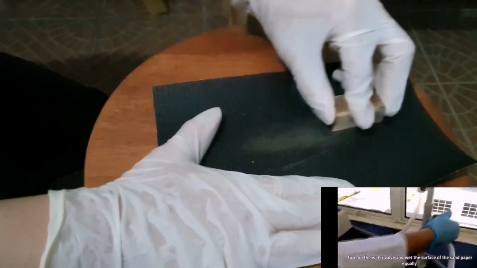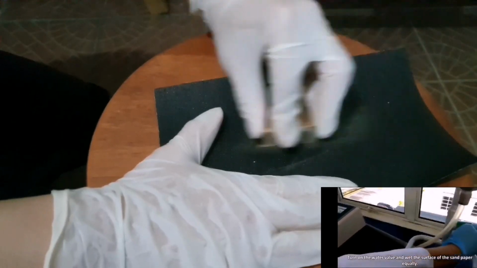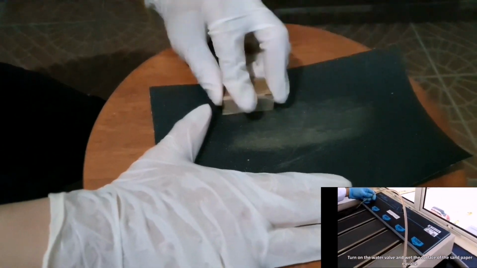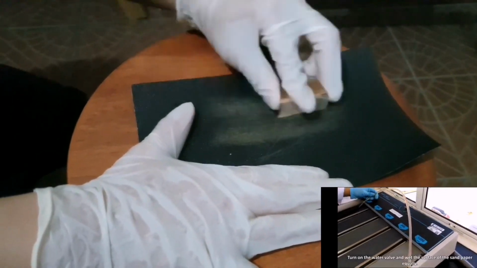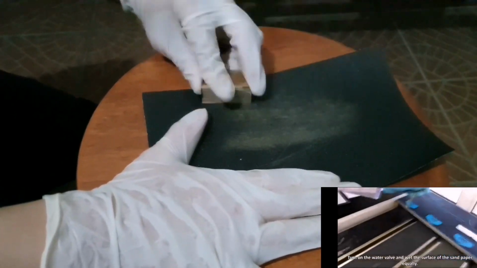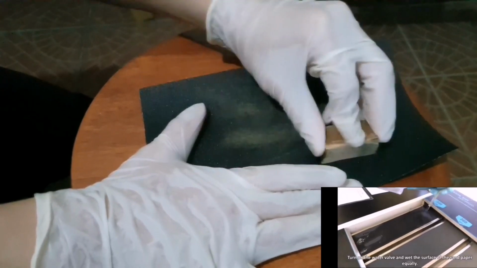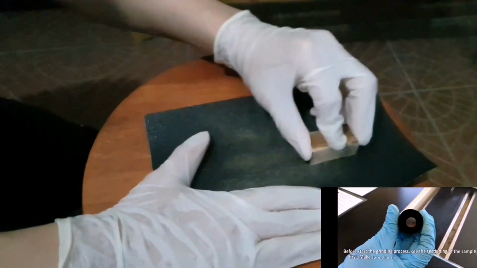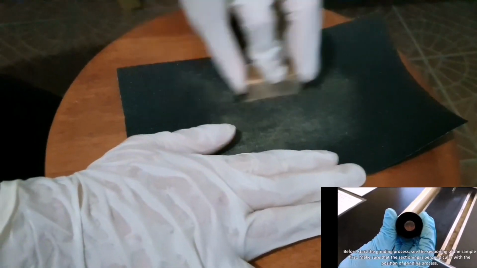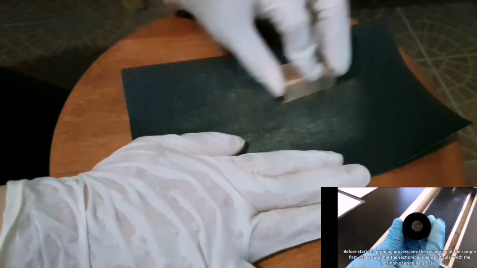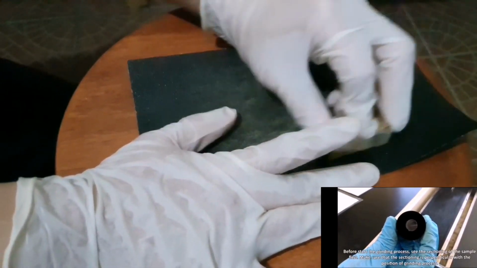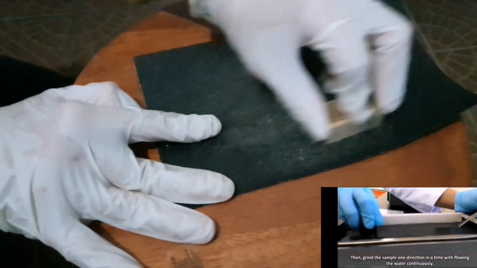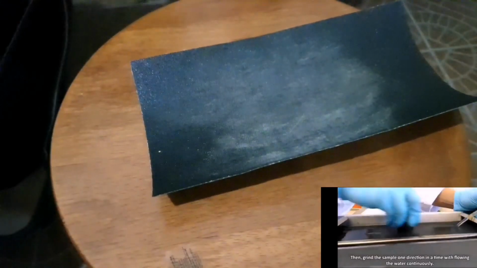Grinding, I use sandpaper, 5 types of sandpaper with different roughness, from rough to less rough or soft. I use 120 CW, 400 CW, 600 CW, 800 CW, and 1000 CW.